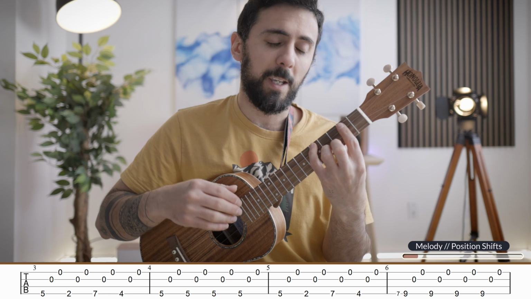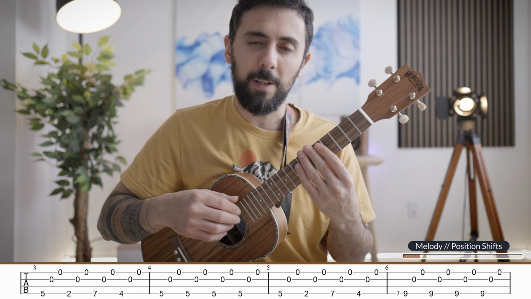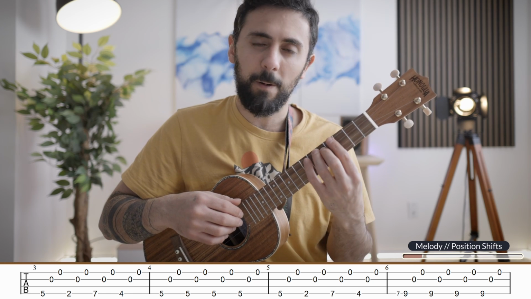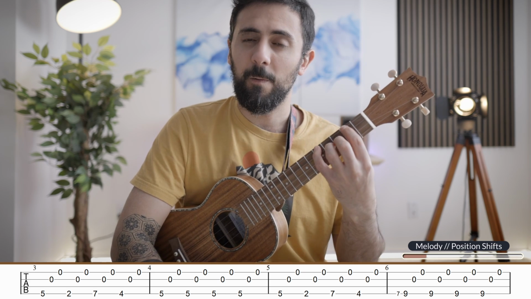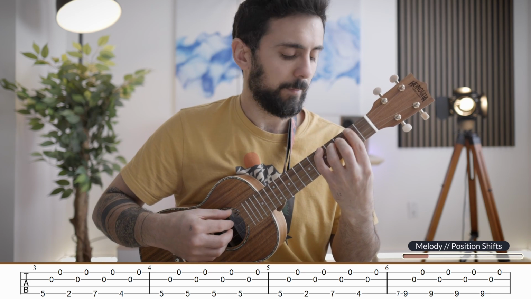So when I play the first 5th fret, because I'm going to go to the 2nd fret right after it, I'm not going to play the 5th fret with my 1st, 2nd, or 3rd finger. I'm going to use my 4th finger because that's what allows me to get the 2nd fret without any stretch.